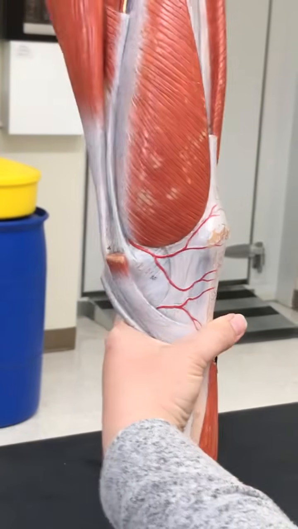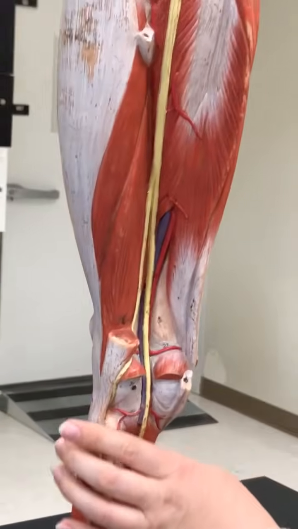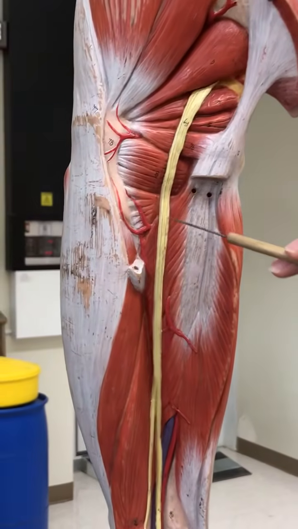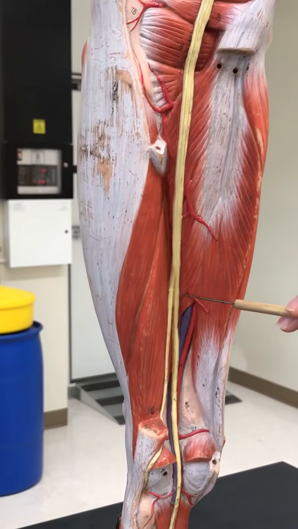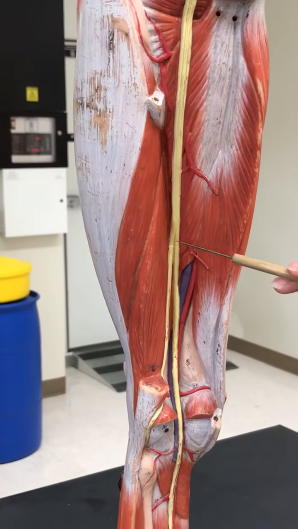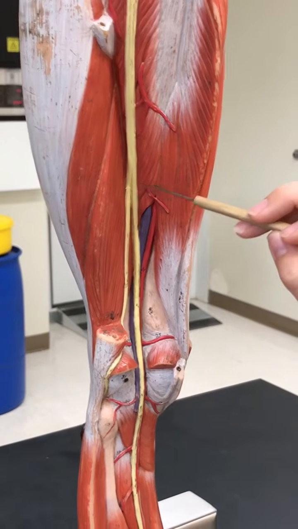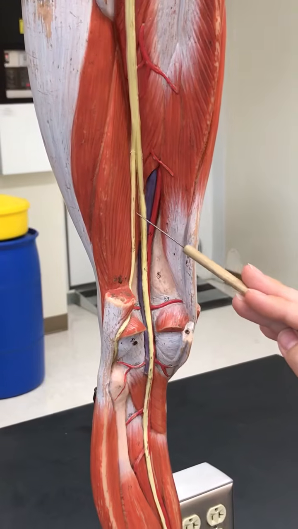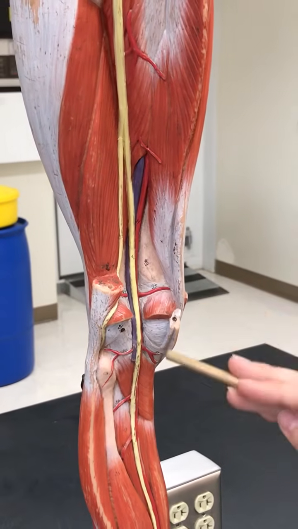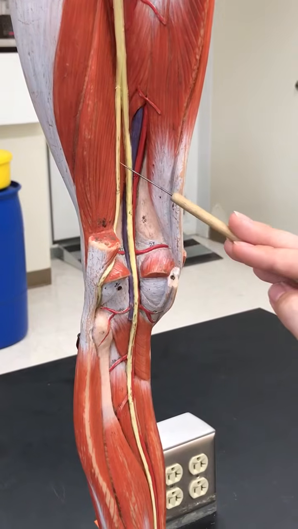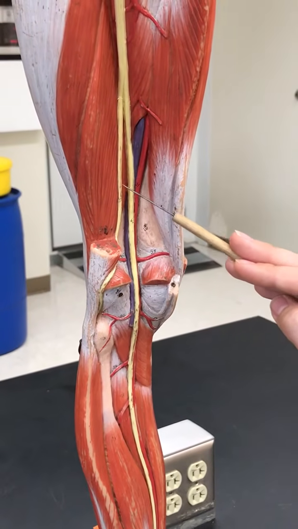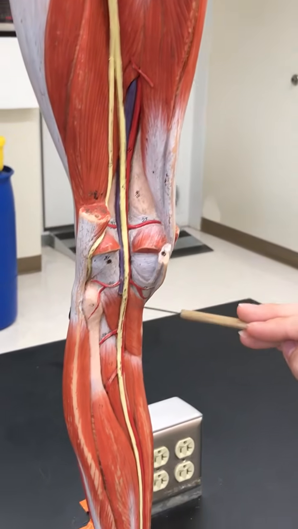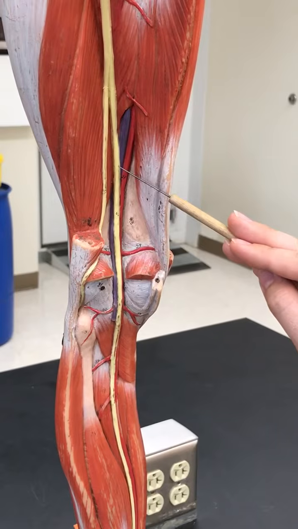So let's move posteriorly because we got more going on back here. There's that sciatic nerve that I already talked about. Now sciatic is going to split into two different nerves. The one that is going laterally right here, and you're not seeing it continue down the back of the leg, that is the common fibular nerve. The other one that's continuing down the back of the leg, that is the tibial nerve.